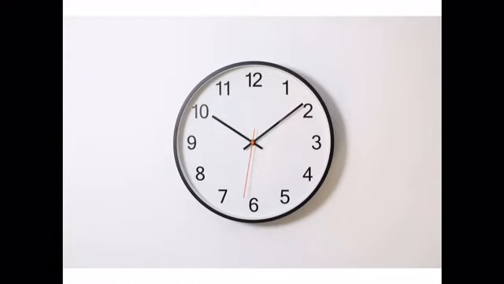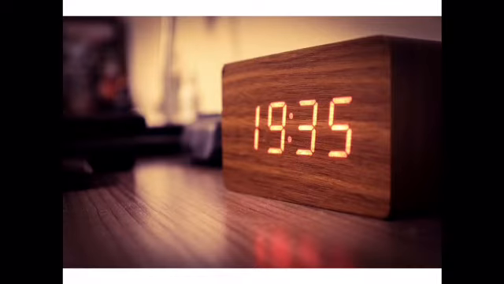This is an analog clock. A clock has a dial. It is divided into 12 subdivisions and it has 3 hands: hour hand, minute hand and the seconds hand.